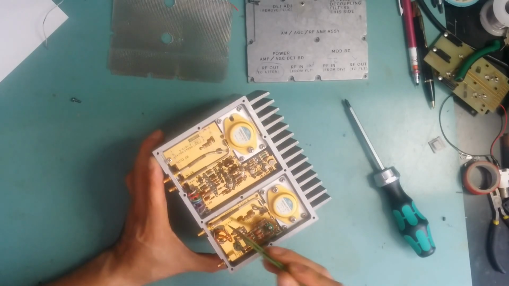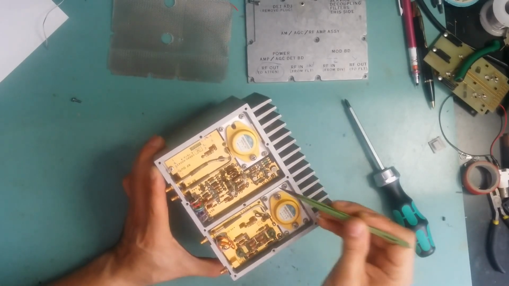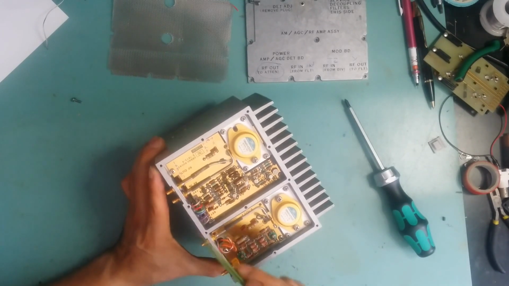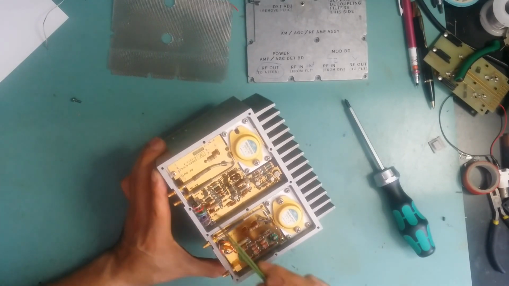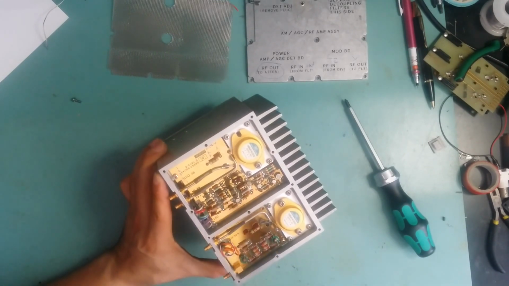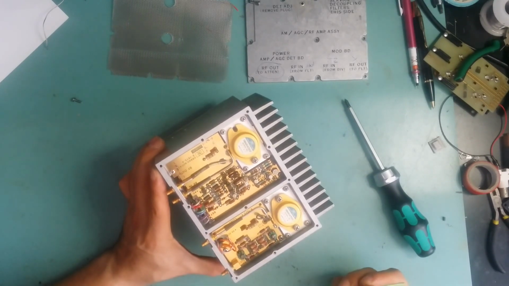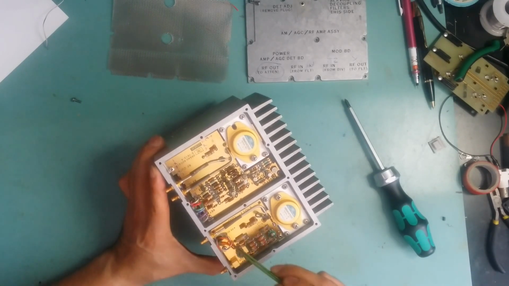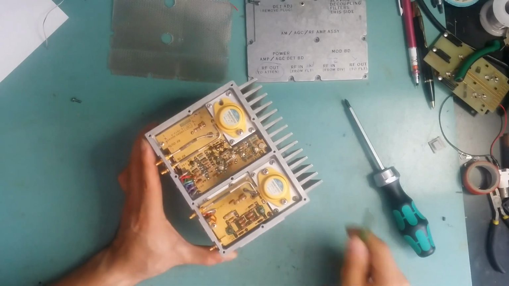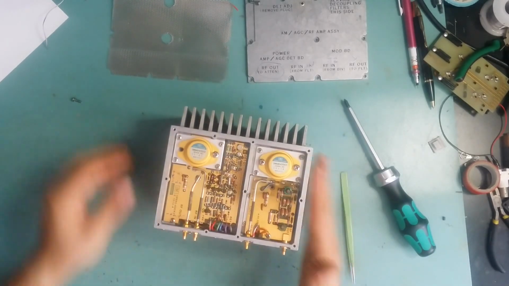So you got plus 44, you got detector potentiometer, you got plus 44 again there, you got RF out, RF in, you got bandwidth limiter, you got 5.2, you got minus 19, plus 19, and you got the modulator output. Okay, so that's that.